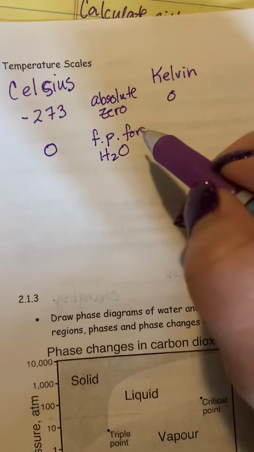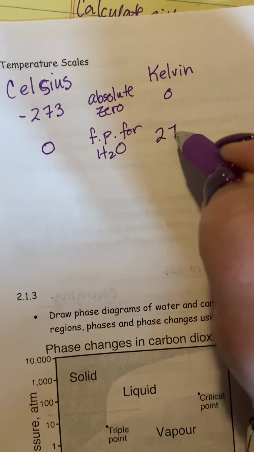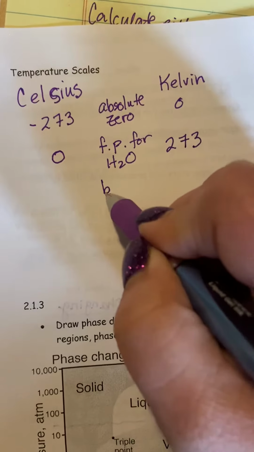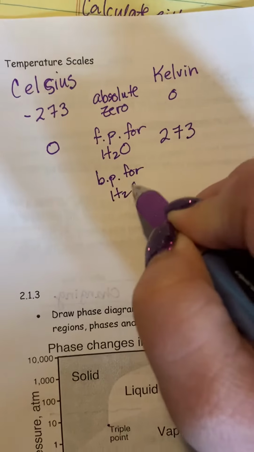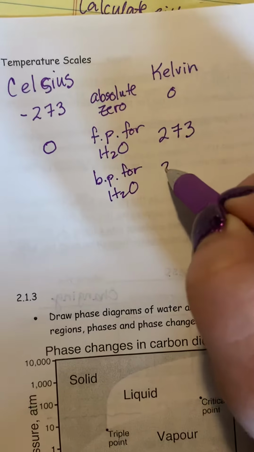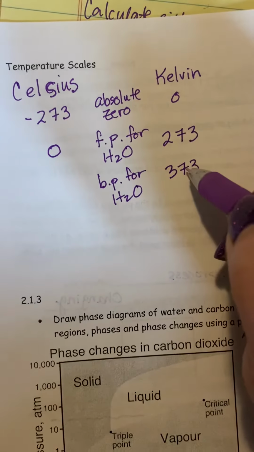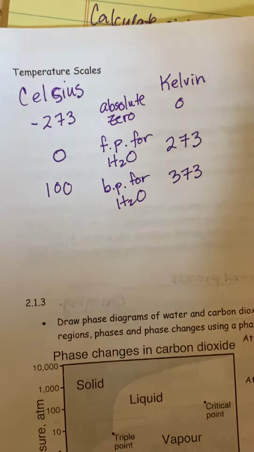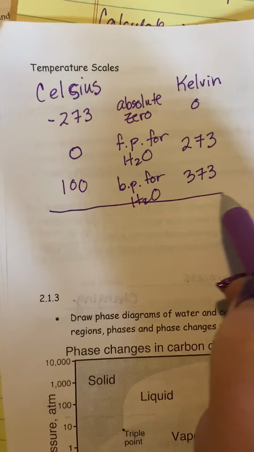Okay, so the freezing point for water in Kelvin is going to then be 273. And then the boiling point for water in Kelvin is 373. And look at the relationship here, there's 100 degrees difference, so what's this one gonna be? 100 degrees. Okay? All right, now let's talk about conversion.